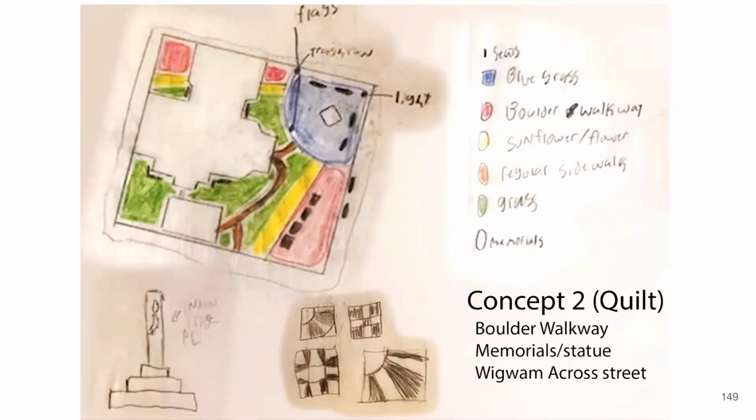And second concept, it was a quilt. I tried to make the whole square a piece of quilt, and just switch up the different materials for the different patterns.